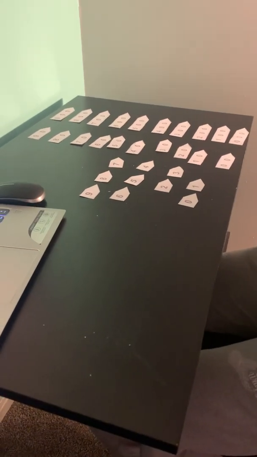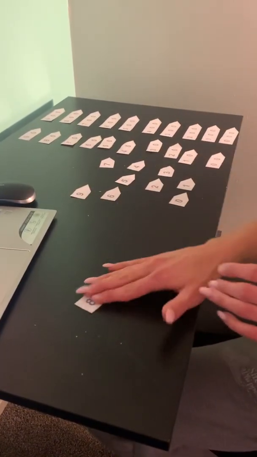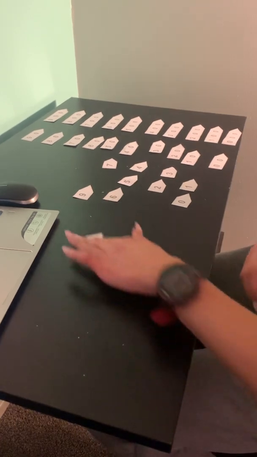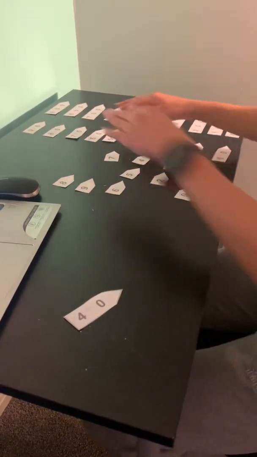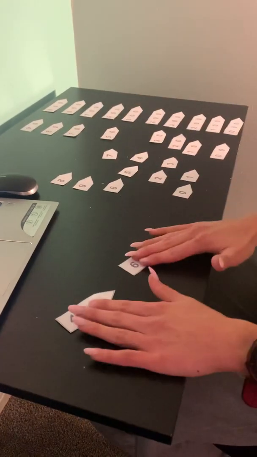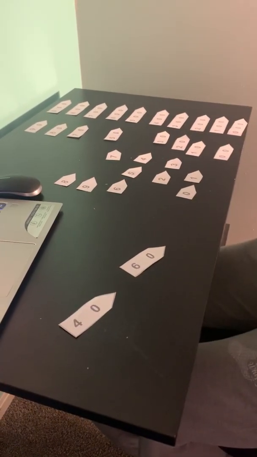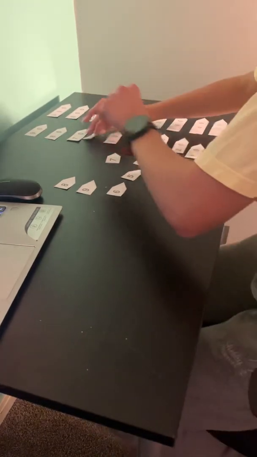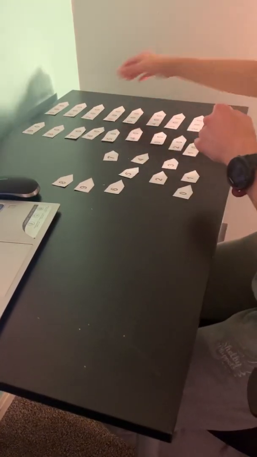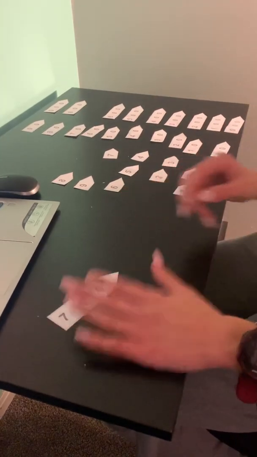So our first one is show me 8. So here's 8. Show me 40 and 60. So we have 40 and we have 60. How many 10s are in 60? So we have 6 10s in 60. Show me 700. So here we have 700.